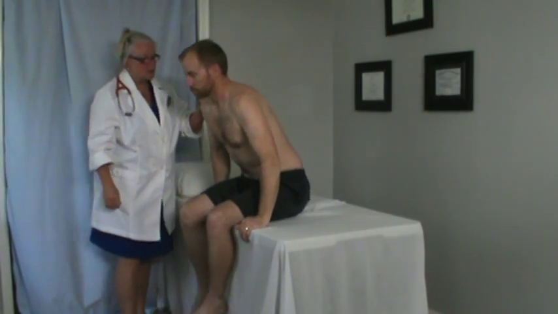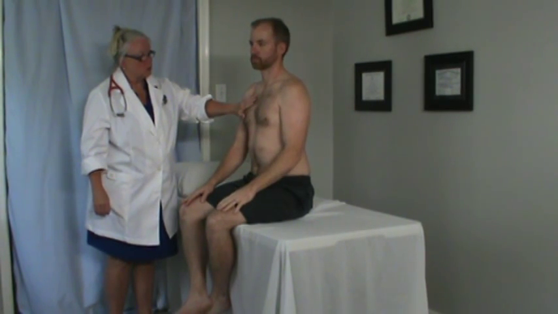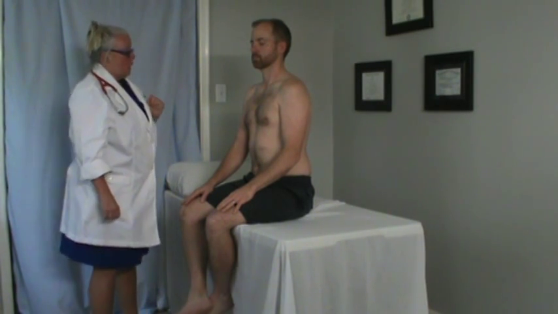Okay, we're going to inspect the anterior chest again, looking at the skin. He's got some freckling to the sun-exposed areas. The skin is nice and warm. Measuring his respirations, they're even and unlabored and approximately 18. No accessory muscles are used, no nasal flaring.